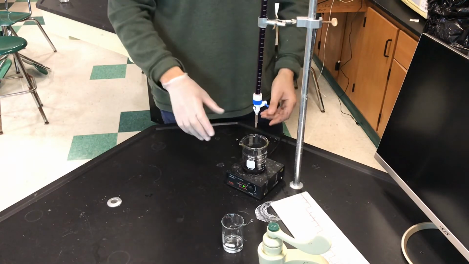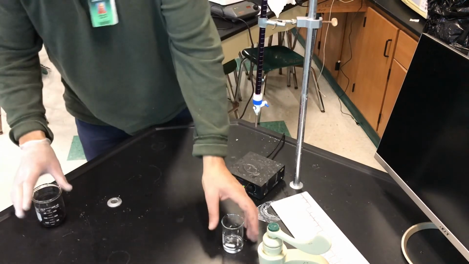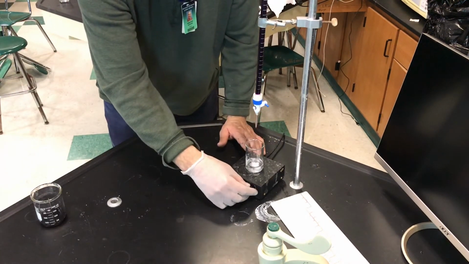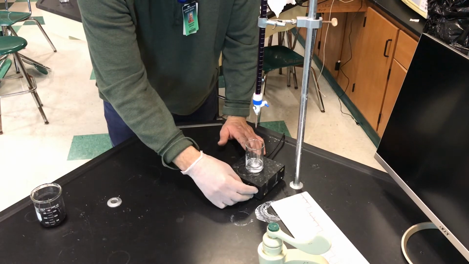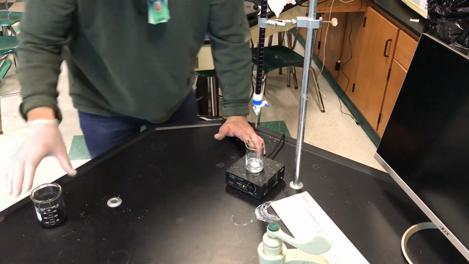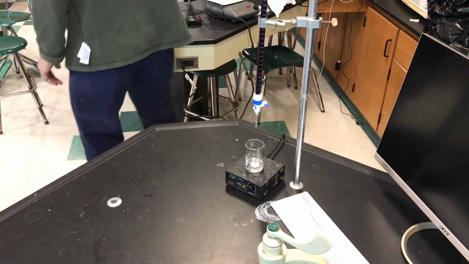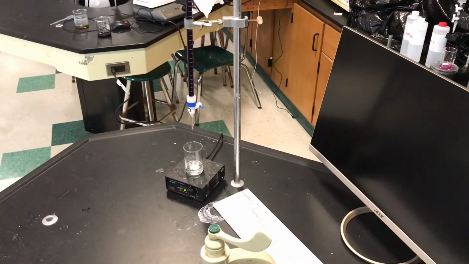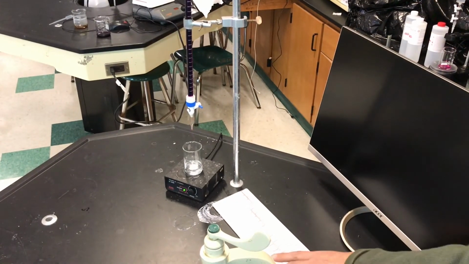Okay. So here comes our Fe plus 2. And someone's going to start titrating. Someone's going to start titrating that. Okay, someone's going to do it.